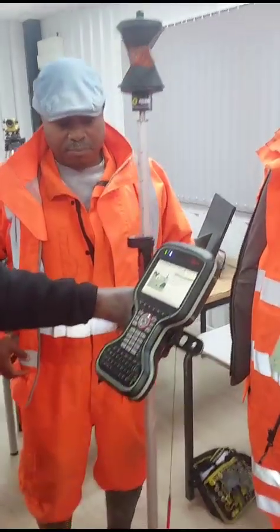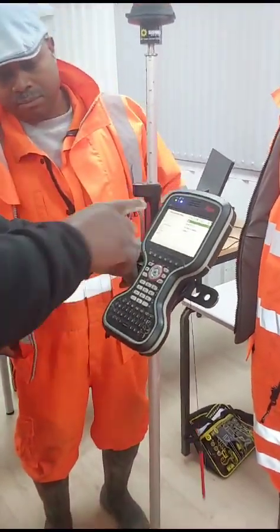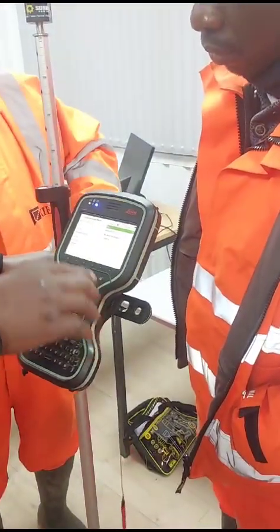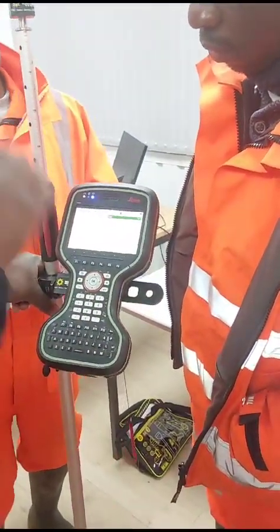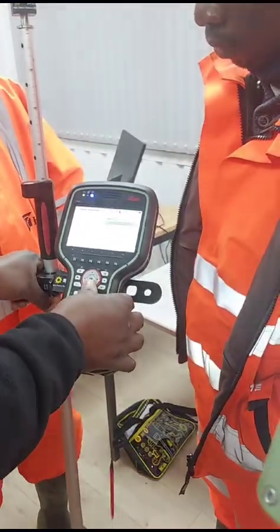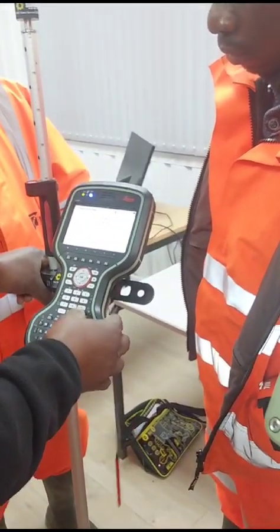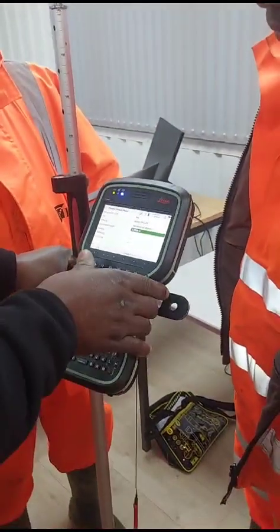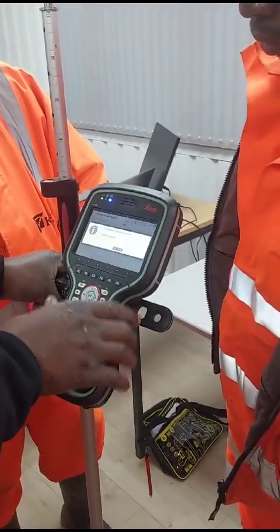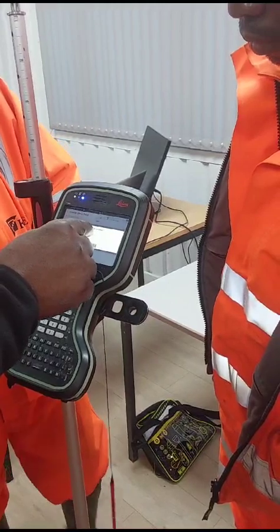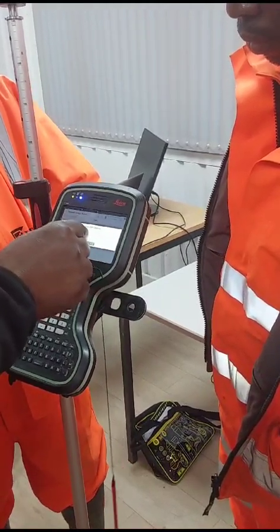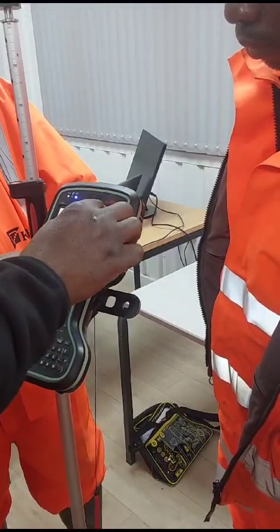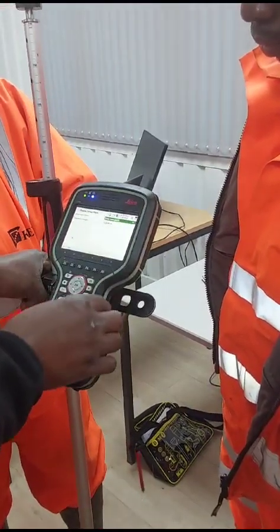So once you click on OK, it will say job description, and then all you need is very, very important: instrument height, 1.593. That's your job. So you now say OK. The ID setup has been entered. Enter. Enter new point.